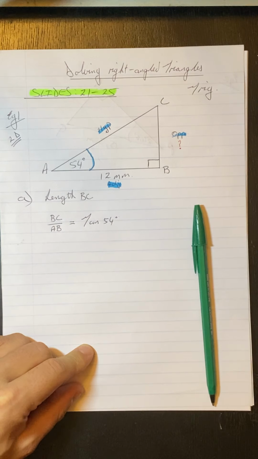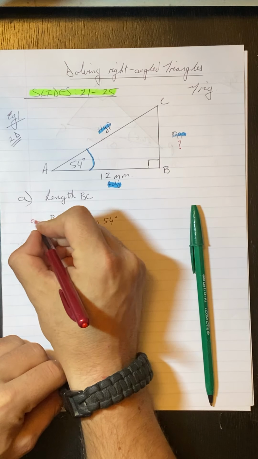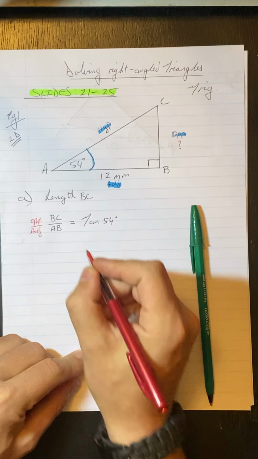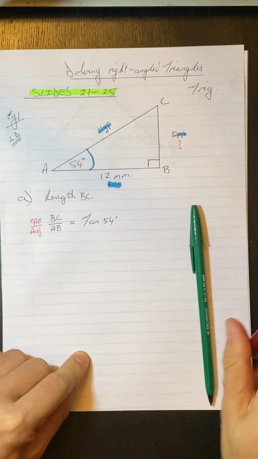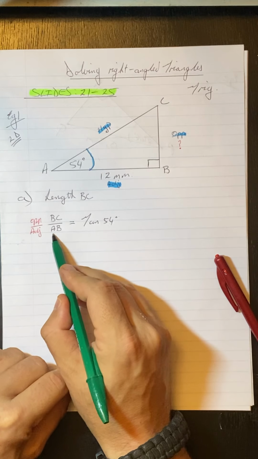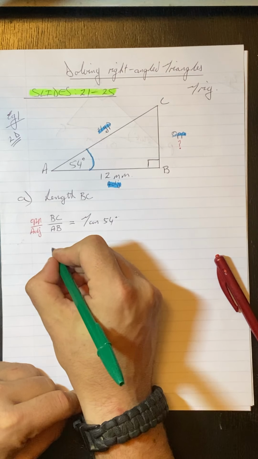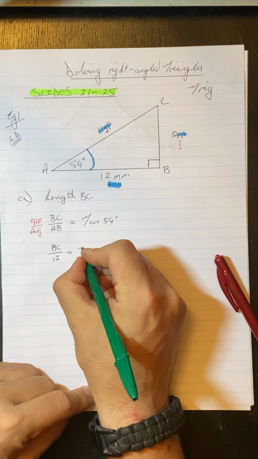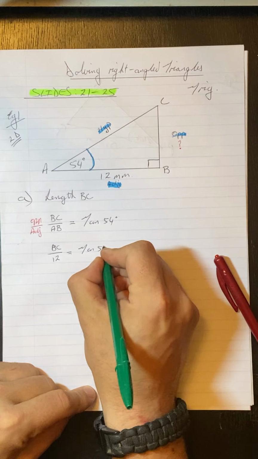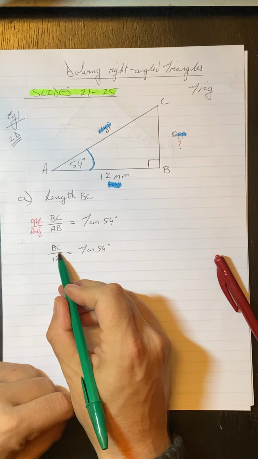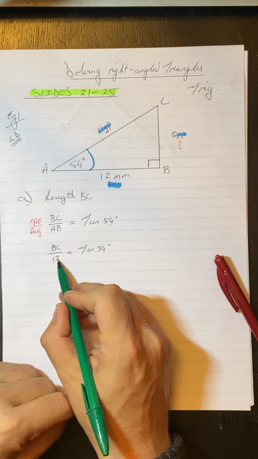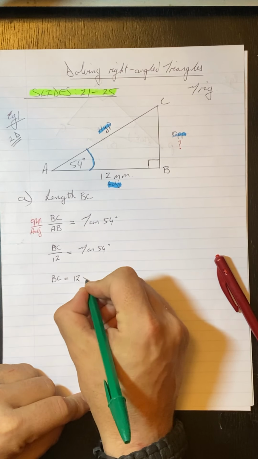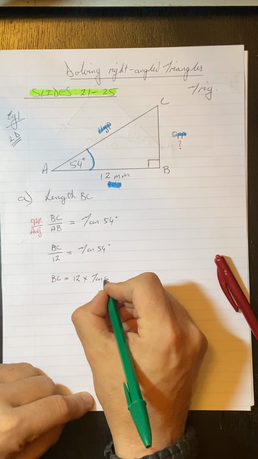And I just want to make a note here so you can see what I did. This was opposite over adjacent. Okay, and that's the one that we want to figure out there. So what is our AB? Our AB is 12 millimeters. So we have BC over 12 is equal to tan 54. To get the BC on its own, we need to multiply both sides by 12 to get rid of it there. So we get that BC is equal to 12 times tan 54.